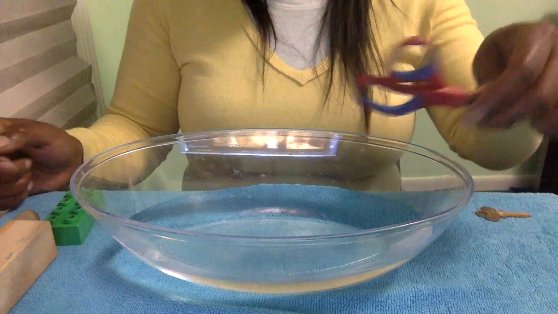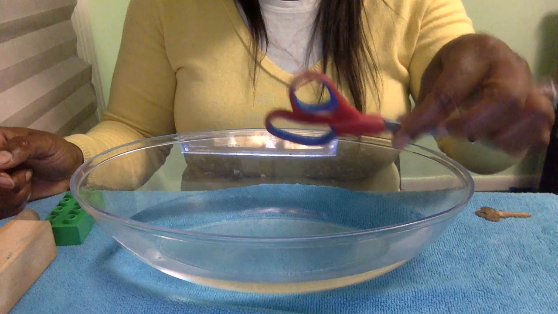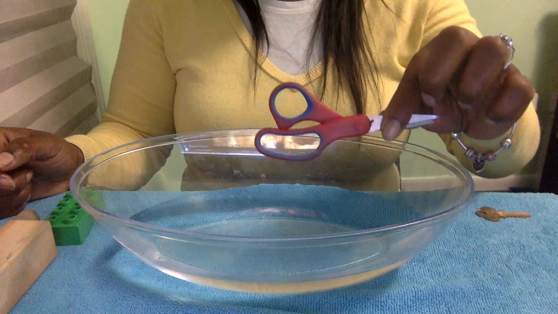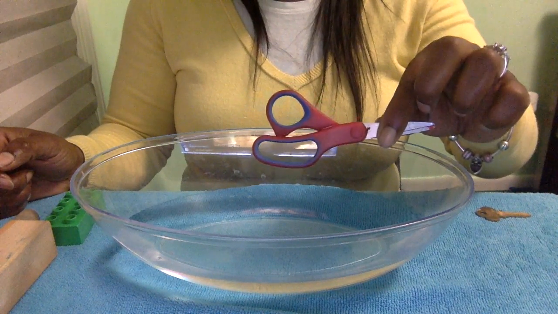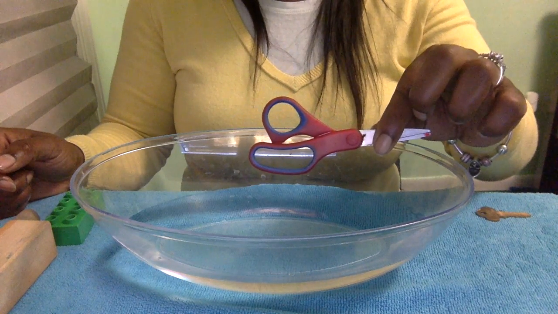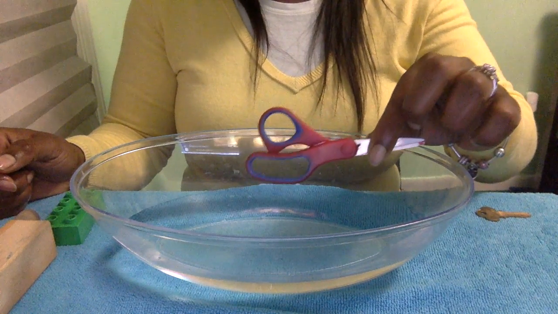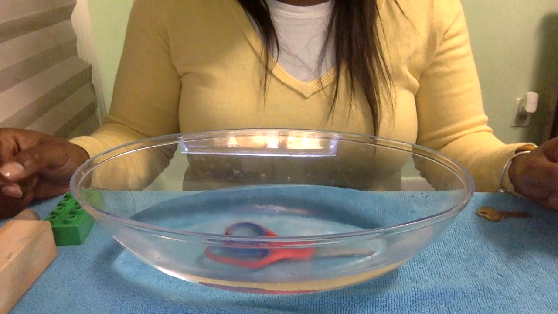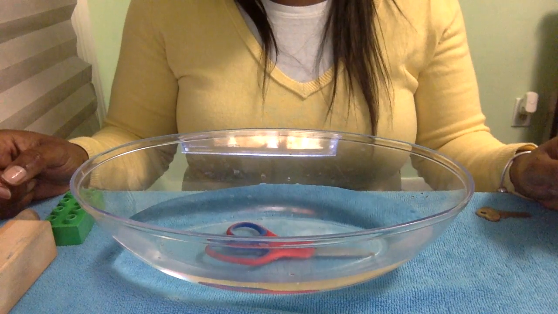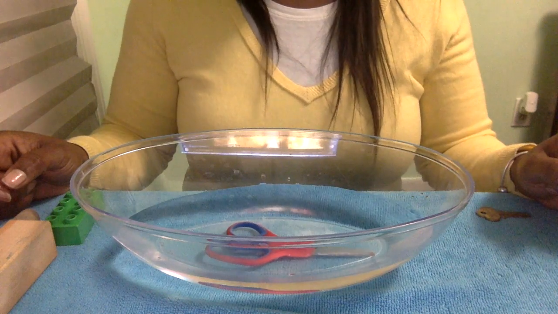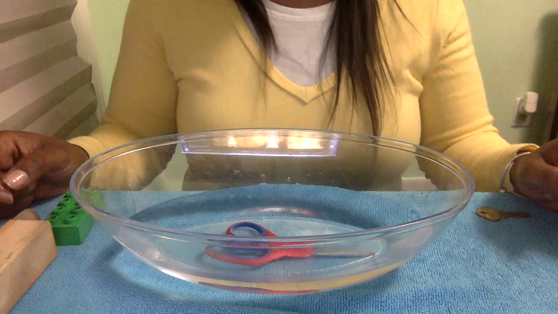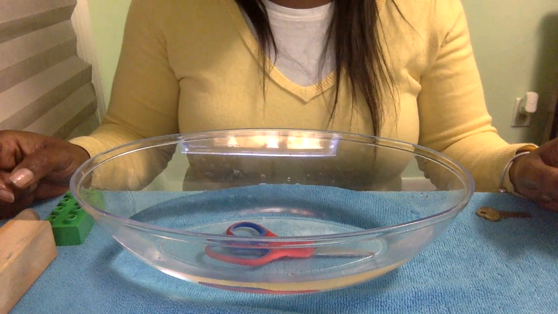Now we have a pair of scissors. Will the scissors sink or float? Let's test it. If you predicted sink, you were correct. Give yourself another point.